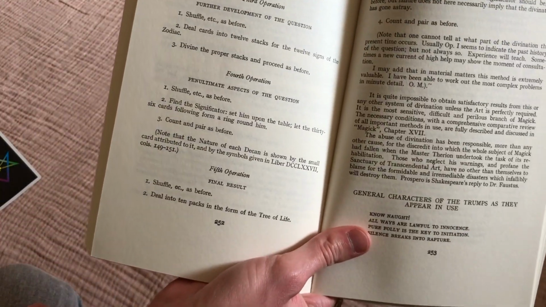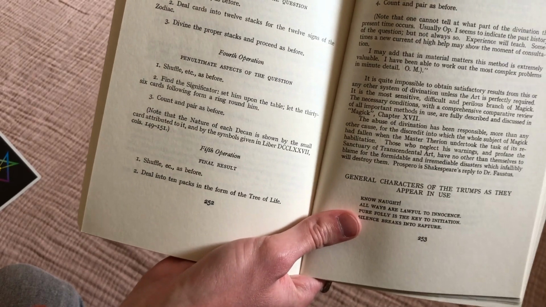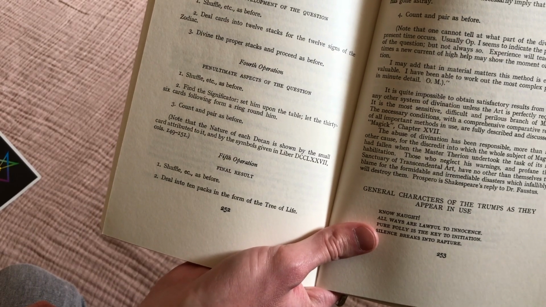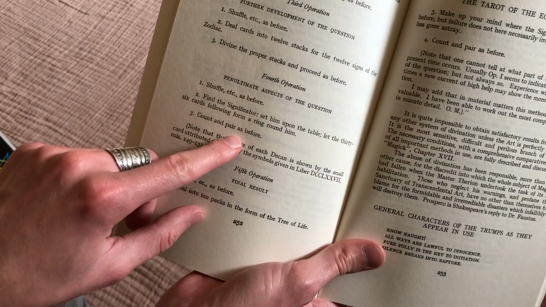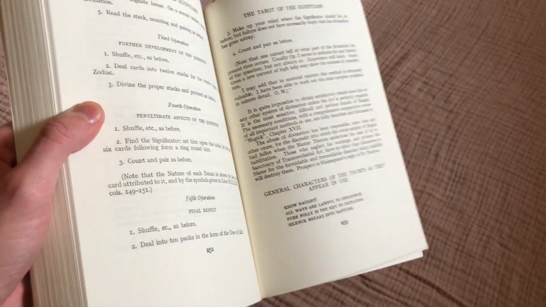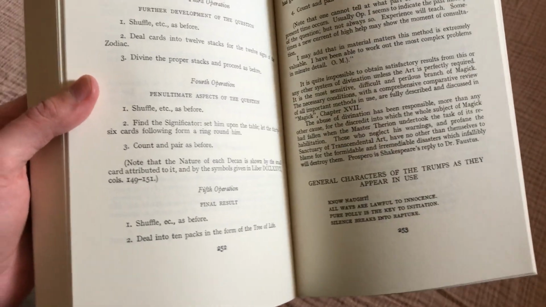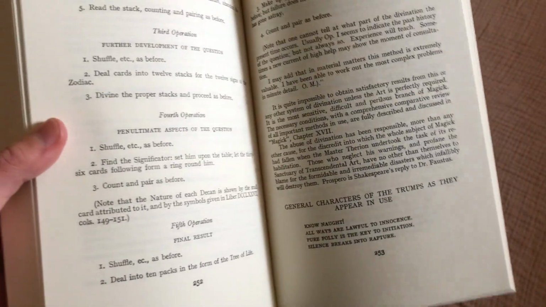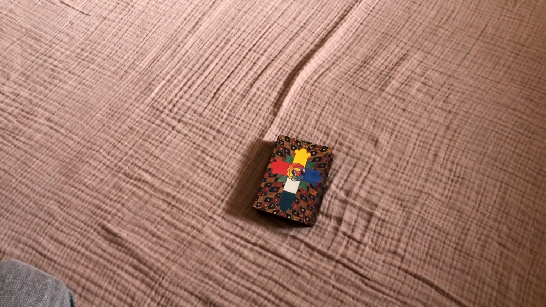This is the second to last operation, and this would be shuffle, etc. as before, find the significator card, set him upon the table, let the 36 cards following form a ring around him. So this is actually speaking more so to the decans, in that there's 36 decans that create the wheel of the year, or all the Zodiac. And so instead of shuffling and cutting the deck, we would go through the entire deck, find the significator card, and then pick out the 36 cards that come after, create a ring or a circle, and then do the counting as we did before. So I will do that and be right back.